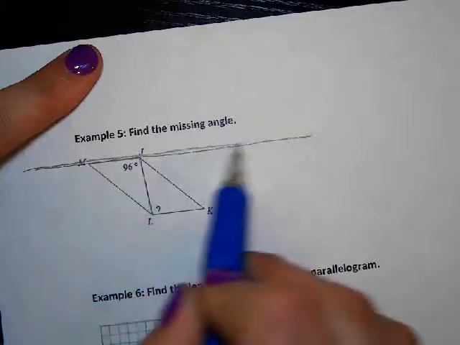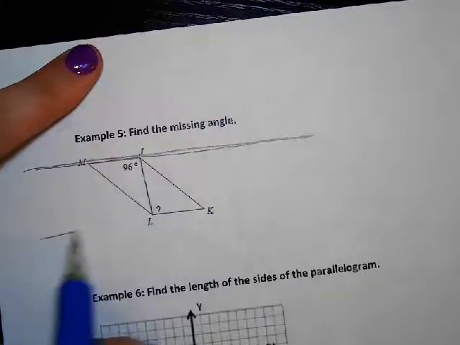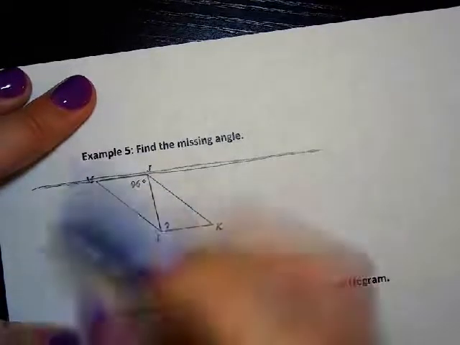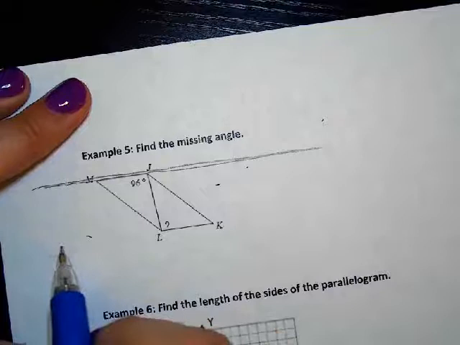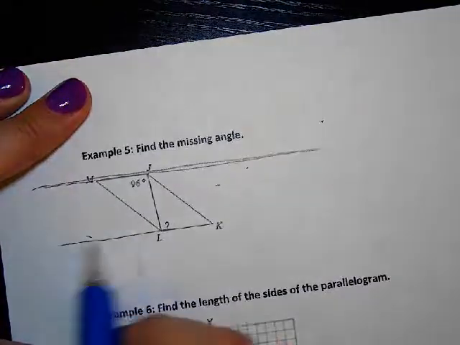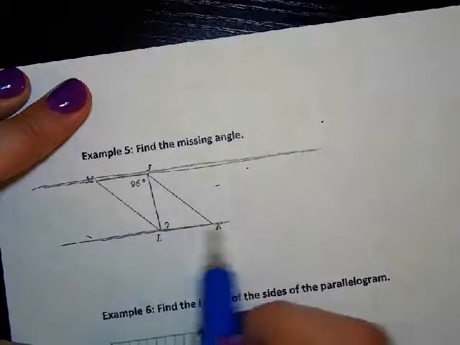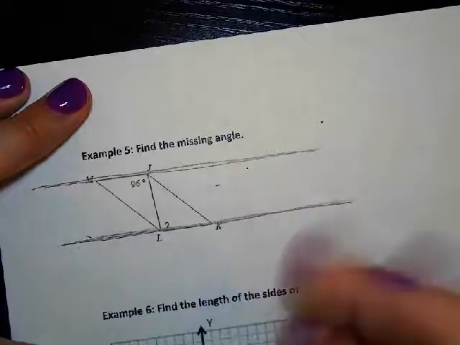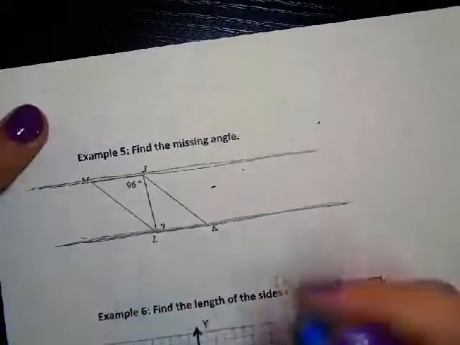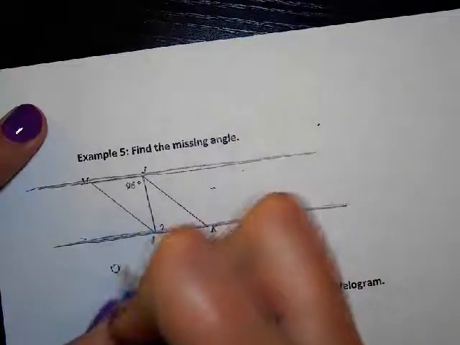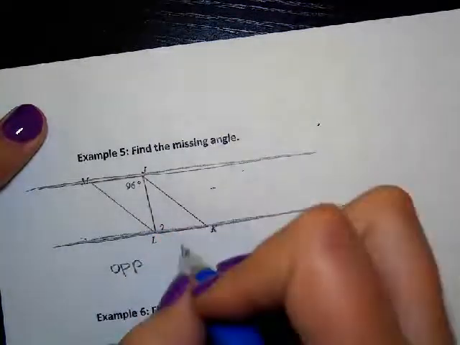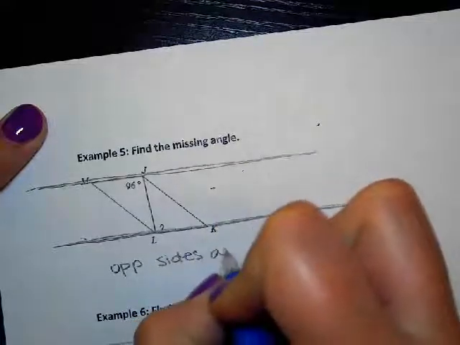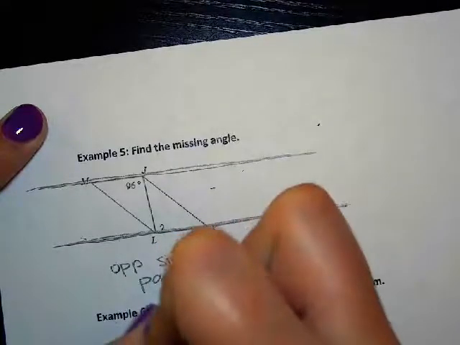We know that the opposite sides are parallel because it's a parallelogram.